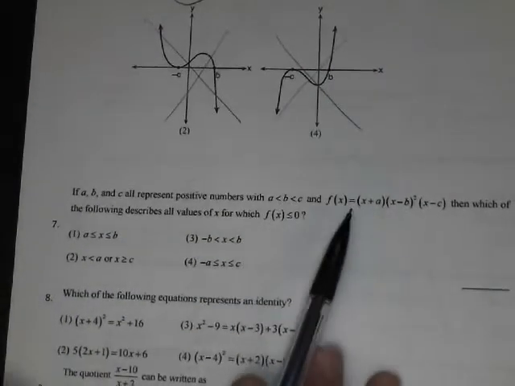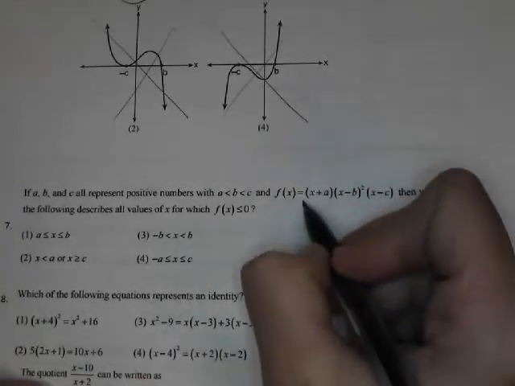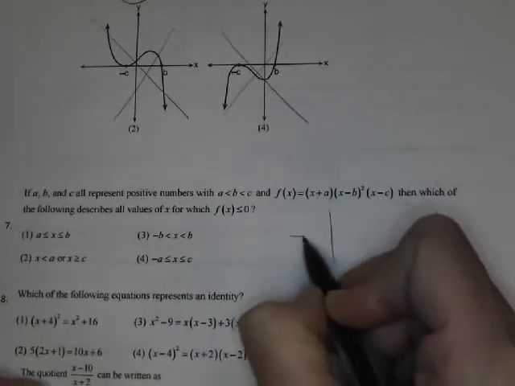Now, again, in this next one, a, b, and c are positive. So we have a root at negative a.